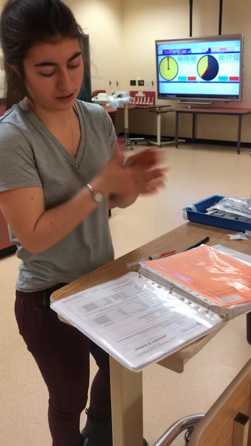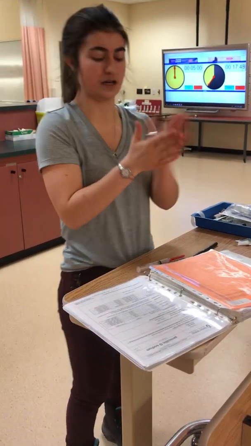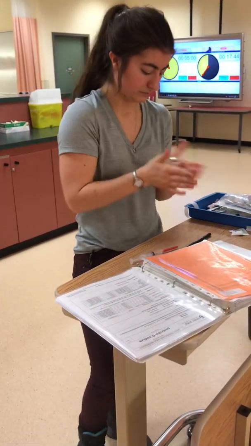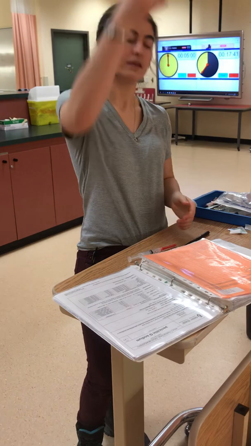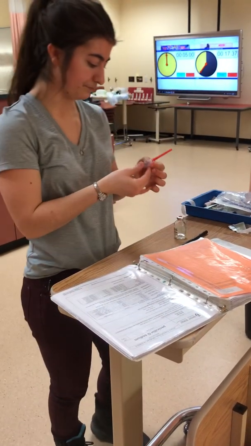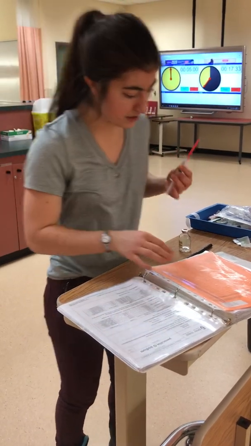I'm going to make sure that everything in here is shaken up and I have an even distribution. Alright, that looks good to me. I'm going to take a new swab, clean for 30 seconds, let dry. Now I'm not taking 3.1.